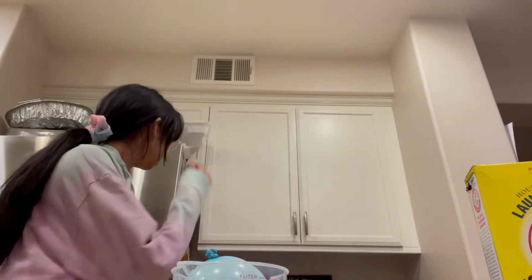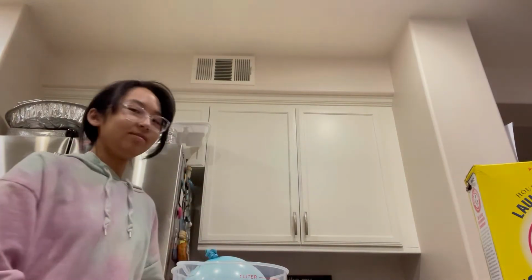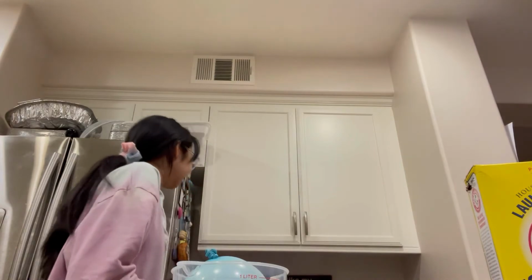Now, I'm just gonna very quickly heat up the water again, so it is boiling, and it's good. Okay. I now have a small amount of boiling water. So what I'm going to do is pour this in here.